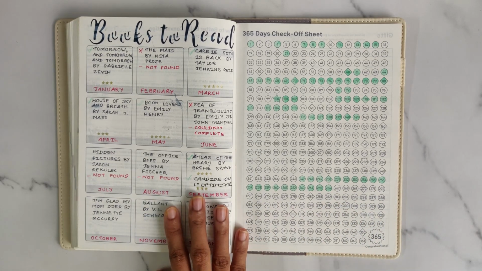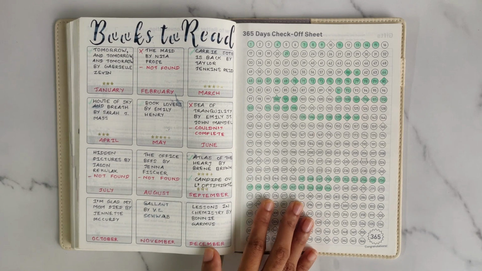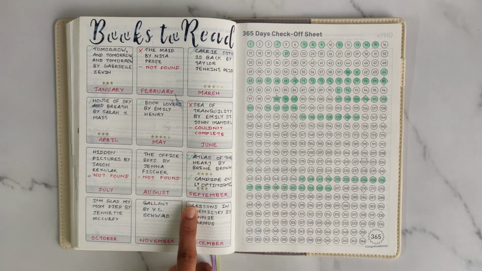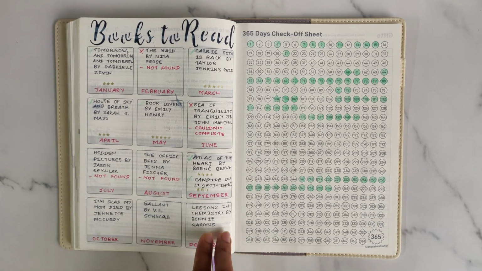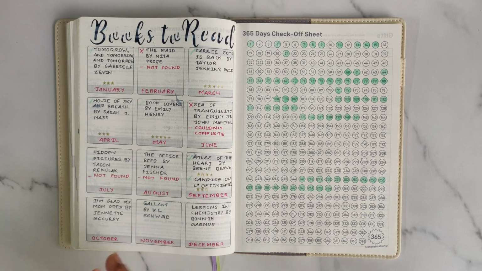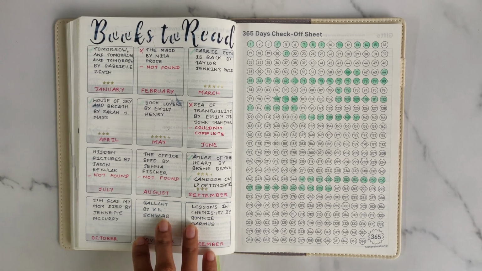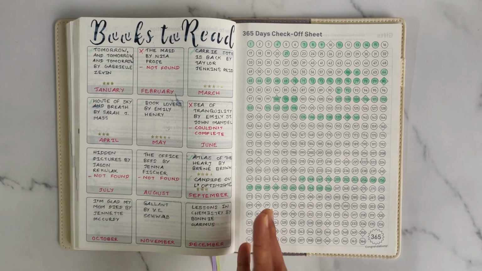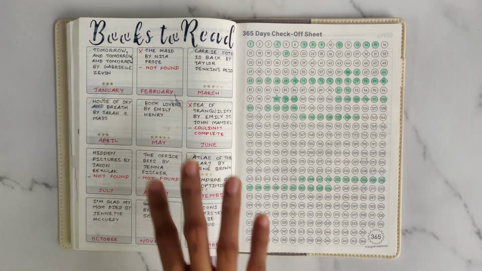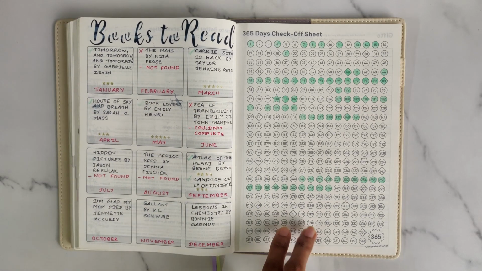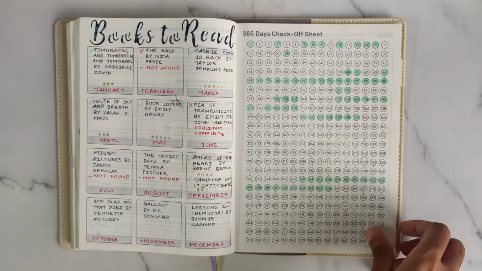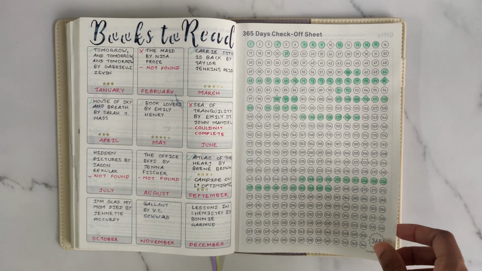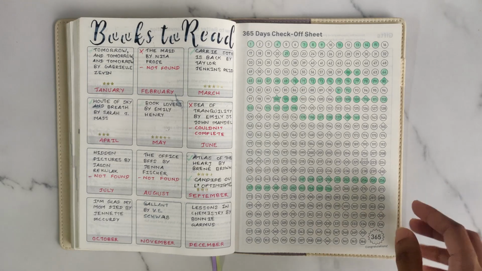The sad part is that for 2024 they have separated these two. So this is, I think, on the previous page, not connected together as we have it over here. And obviously they have not meant it for a books to read section. It is, I think, words to remember. That is the actual use for it. I just edited it out and did that. And also, as far as this check-off sheet is concerned, I think they forgot to make it 366 for 2024, considering it's a leap year. Nevertheless, it's not a huge issue. I can work along with that.